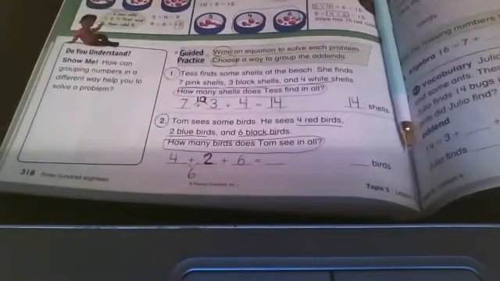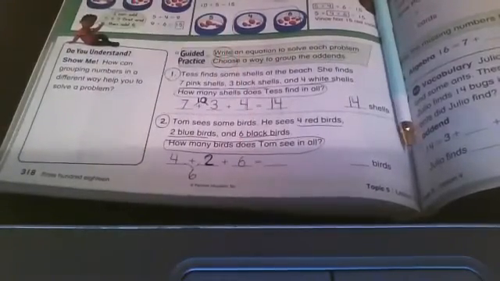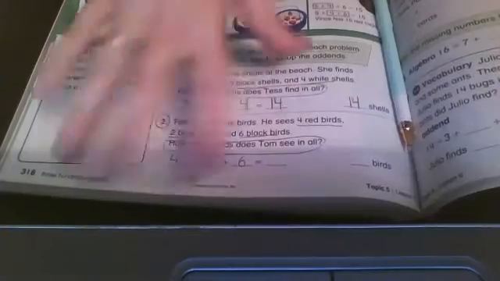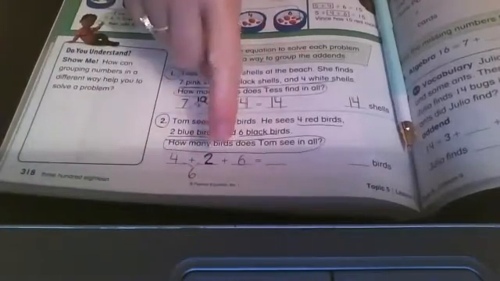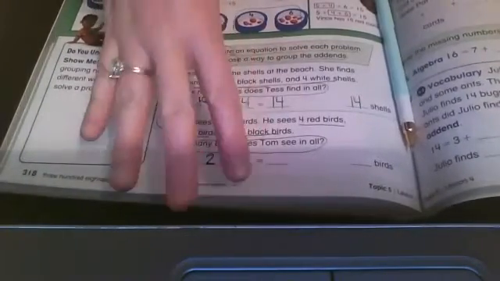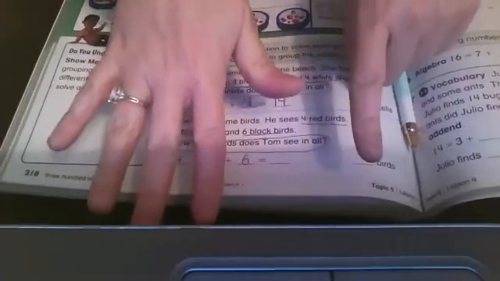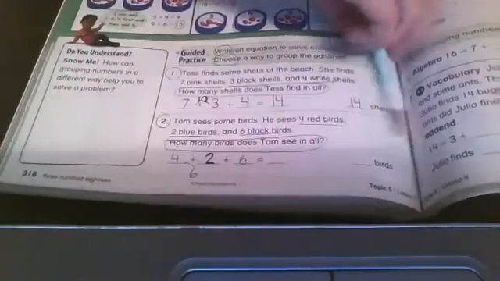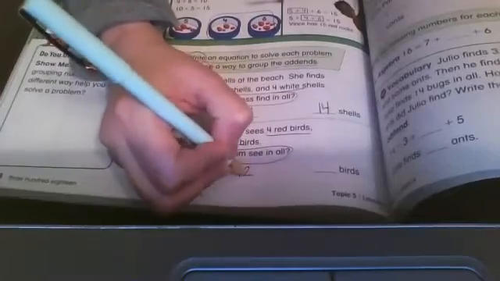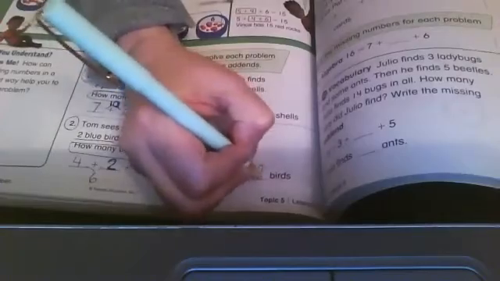Let's go ahead and scoop up the 6 and count on 6 more and see what we get. 6, 7, 8, 9, 10, 11, 12. Okay, those of you who said 12 for 6 plus 6, you guys were right. Great job. So altogether, Tom sees 12 birds.